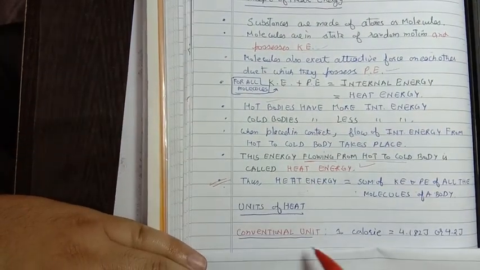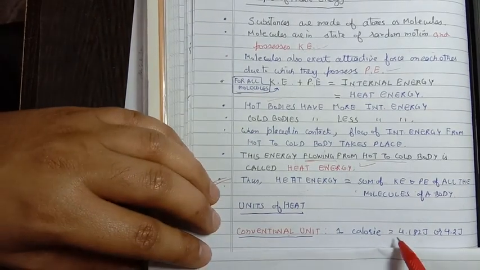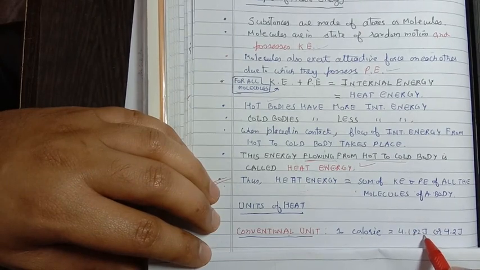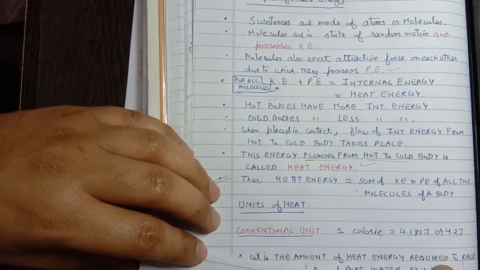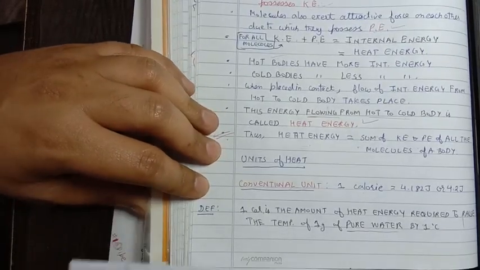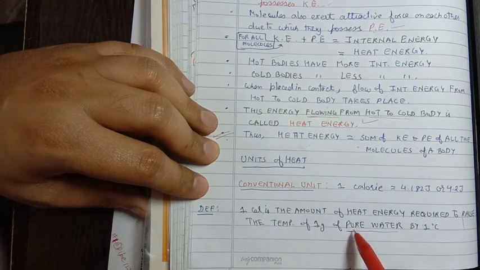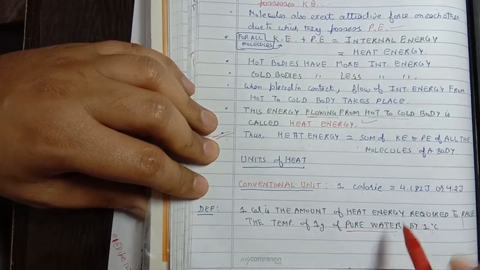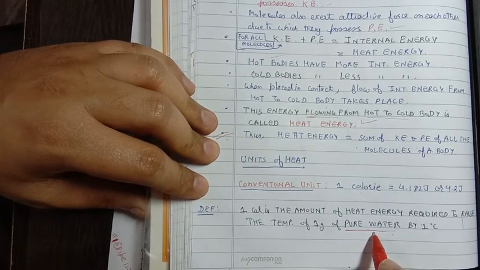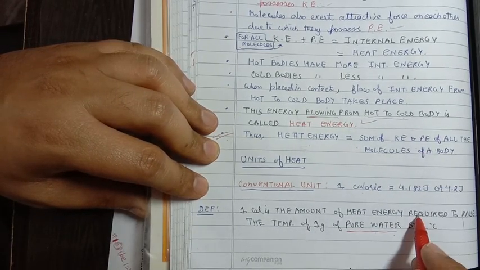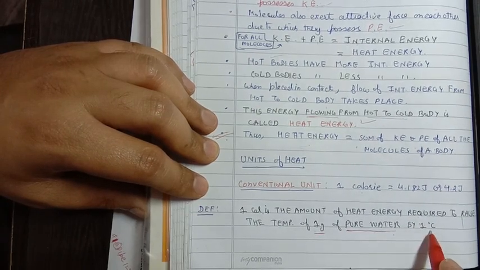The conventional, older unit of heat energy is 1 calorie, which we already know is equal to 4.182 joule, or rounding it off, 4.2 joule. How do we define it? 1 calorie is the amount of heat energy required to raise the temperature of 1 gram of pure water by 1 degree Celsius. Mind you, pure water is essential.